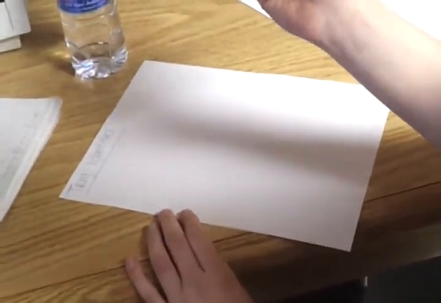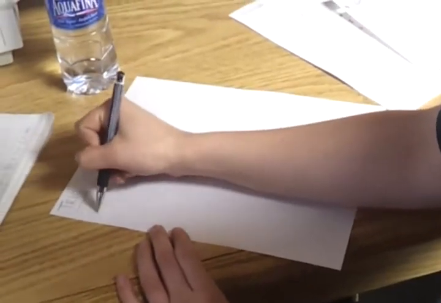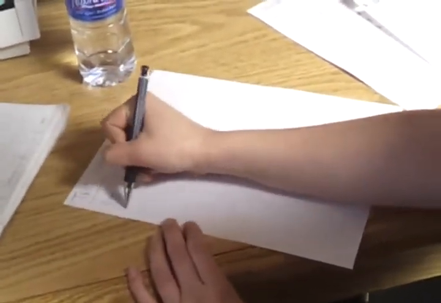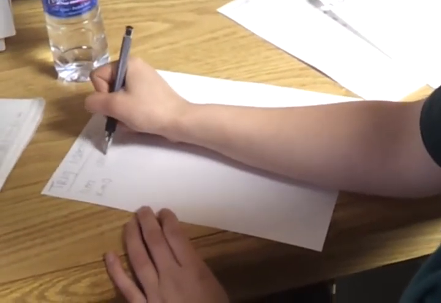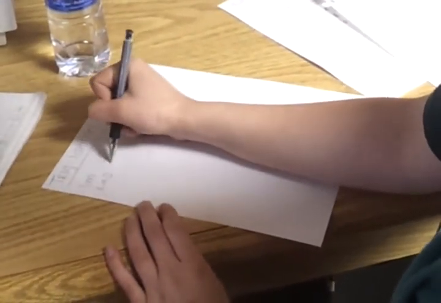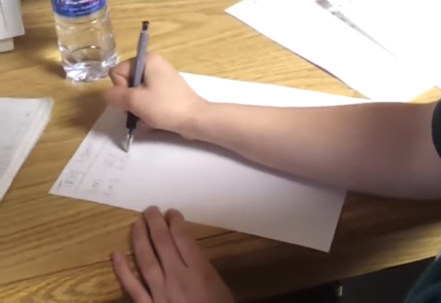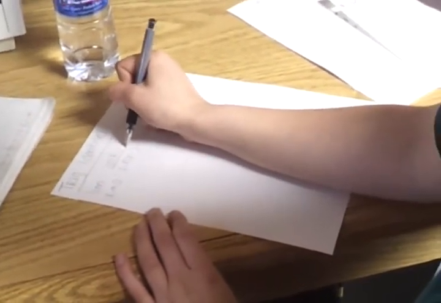The first example would be the limit as x approaches 0, cosine x all over sine x minus 3.